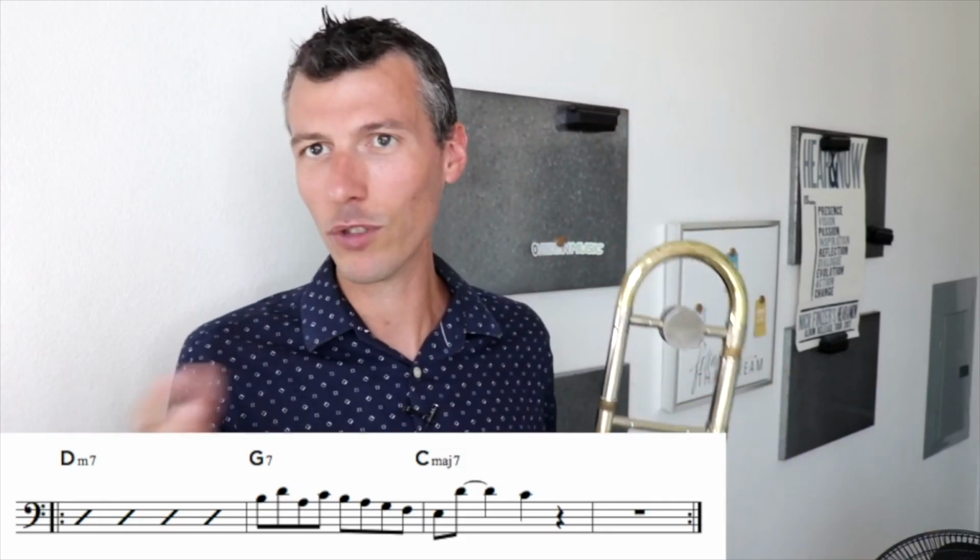Right, so you can see how I'm trying to connect into the line that's already written there. Now we're going to change the measure to be the resolving measure, okay? So now we're going to play the line 2, 5, and resolve it our own way.